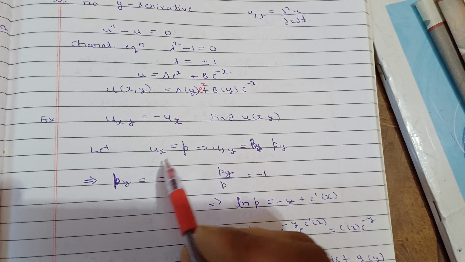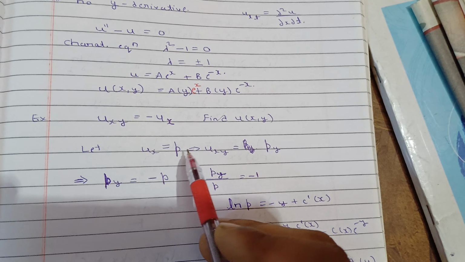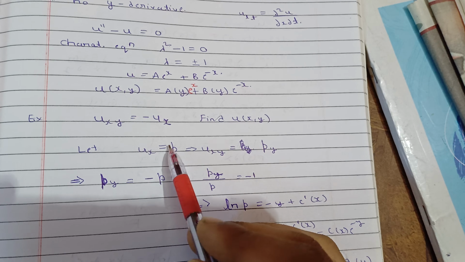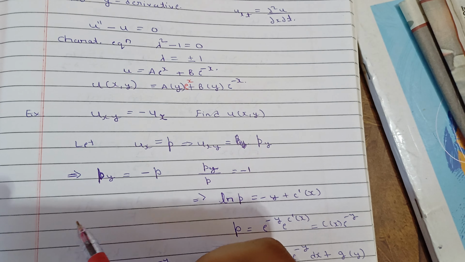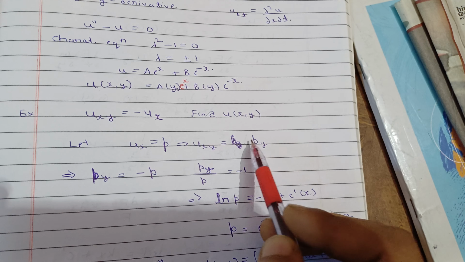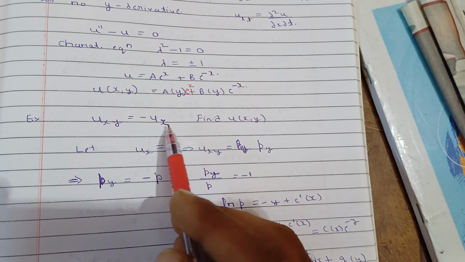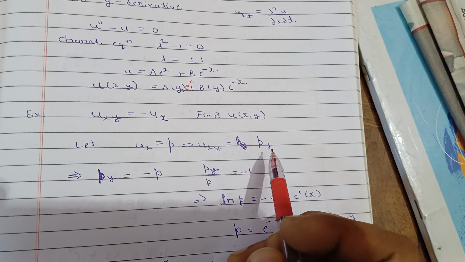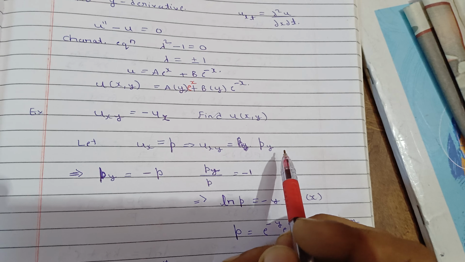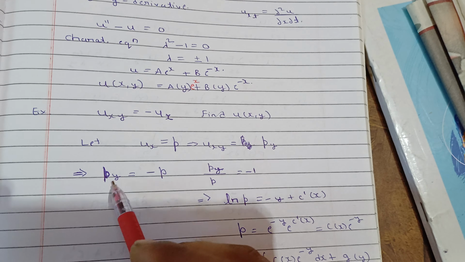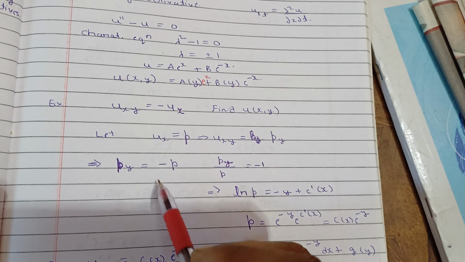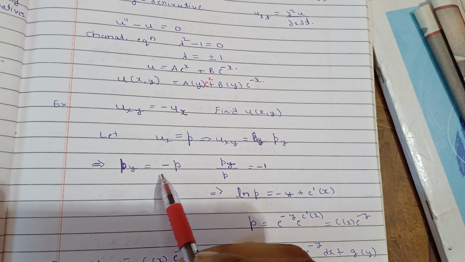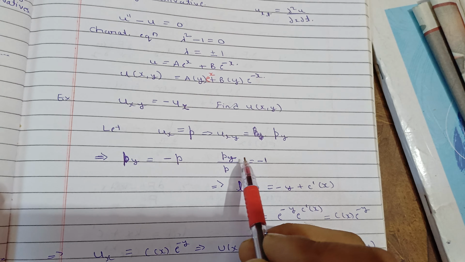So let's assume u_x equal to p. Now taking the derivative of p with respect to y will give you this complete u_xy. So u_x equal to p, then u_xy equal to p_y. So we can write this complete equation in terms of one variable, that is p, and one independent variable. So u_xy equal to p_y, and u_x we already assumed is p, so it will be p_y equal to minus p. So now this becomes a single variable differential equation, p_y plus p equal to 0.